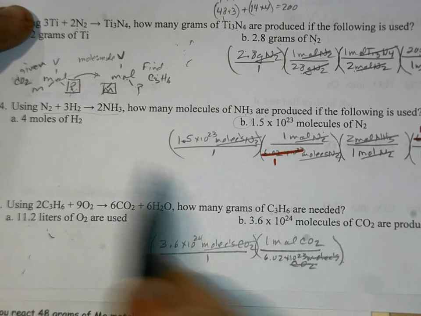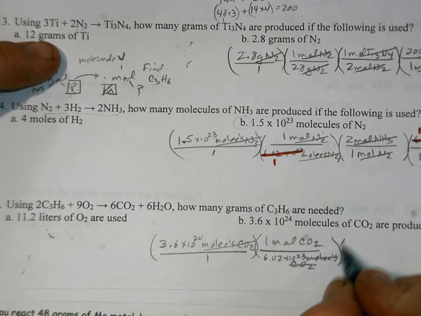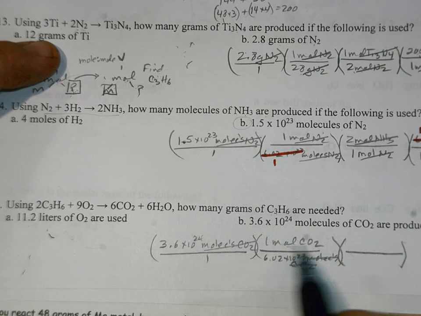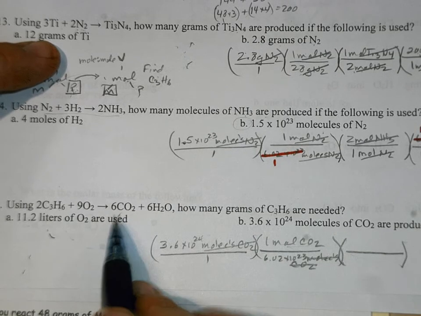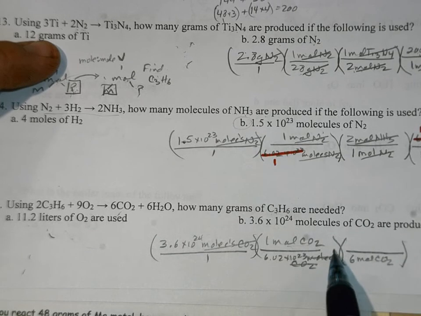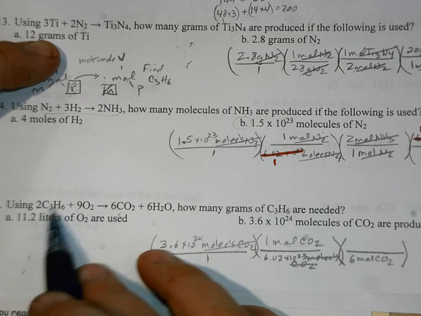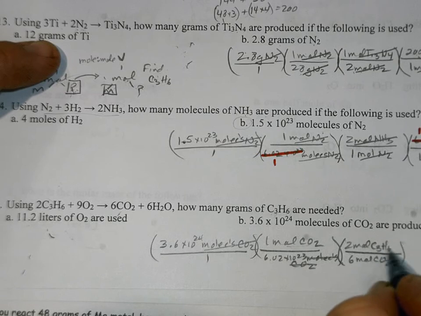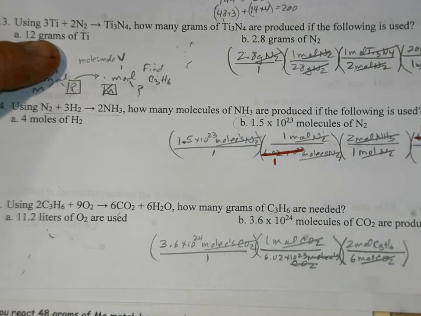So let's see, we've come to here. Now we need to do our mole to mole ratio. So when we set this one up, I want to have moles of CO2 from the balanced equation down here. And we look at our balanced equation, we have 6 moles of CO2 for every, and we're trying to find C3H6, there are 2 moles of C3H6. And if we did this right, moles of CO2 will cancel moles of CO2. That's a great way to check yourself.